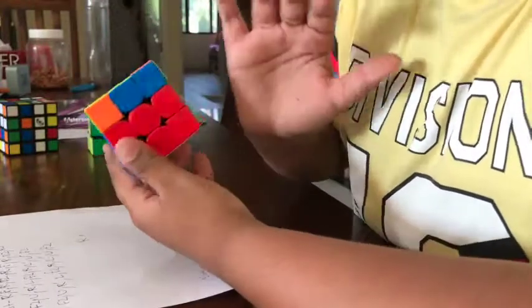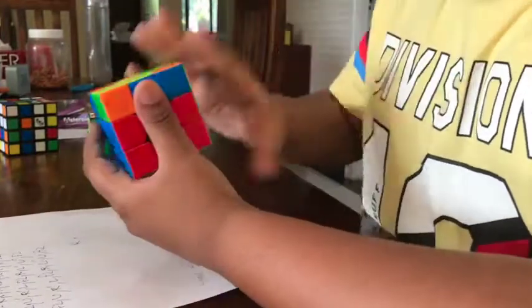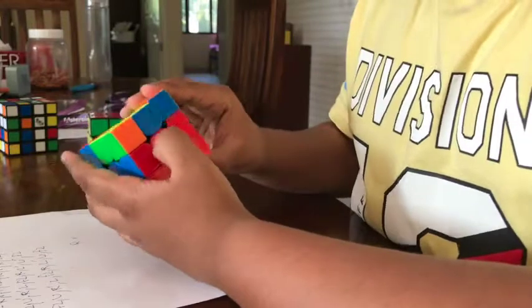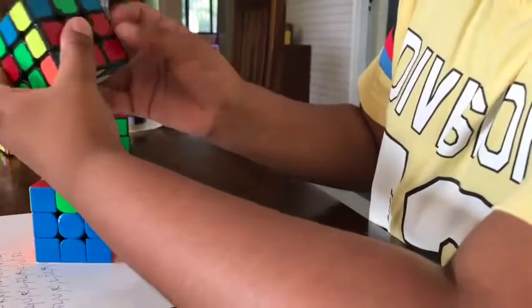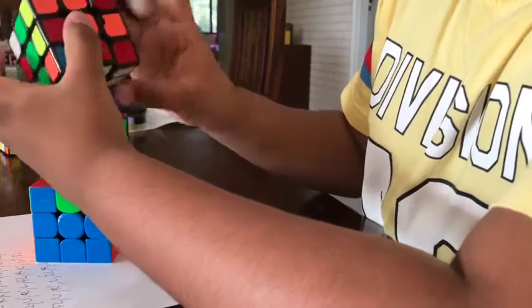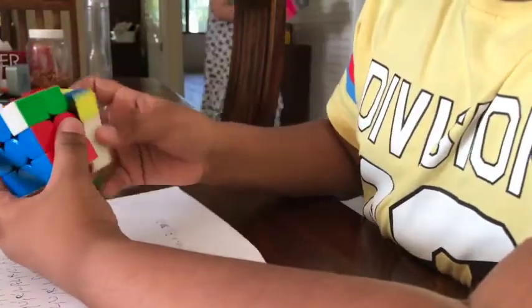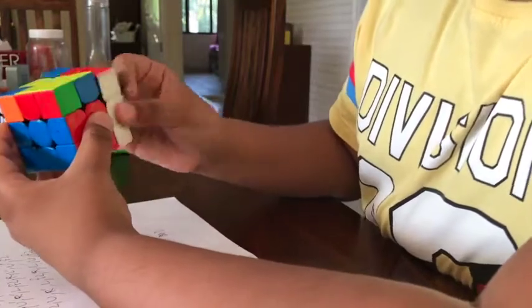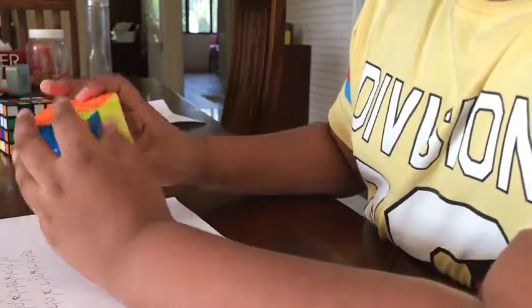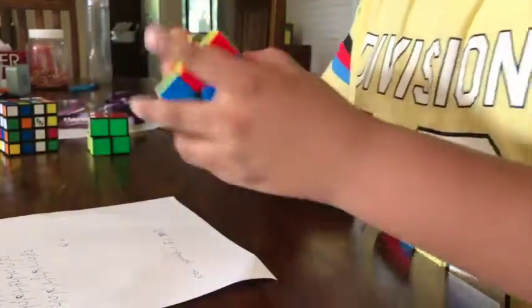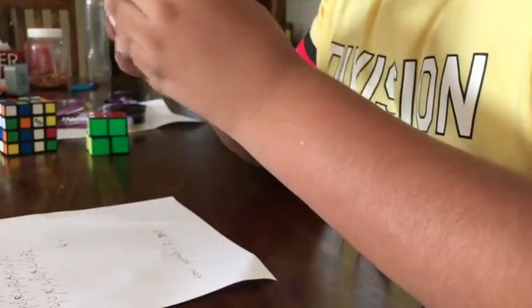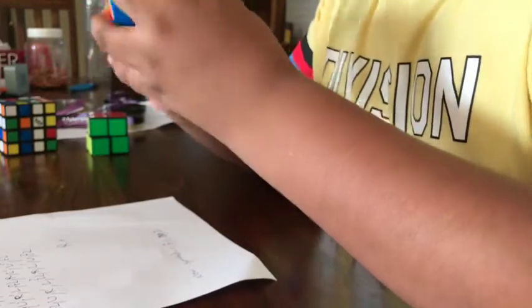So when it's away from you, do the same algorithm, but cut out the extra U. For example, normally what we did was R, U, R prime, U, R, U2, R prime. Then we did an extra U. But here what we're doing is R, U, R prime, U, R, U2, R. So then we can solve it. But if you have that particular case, let me just do it.